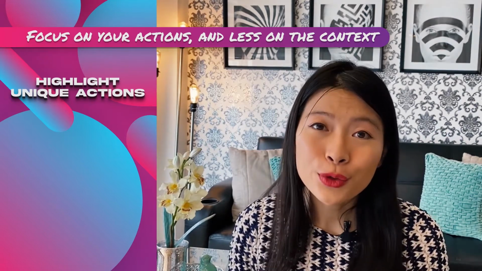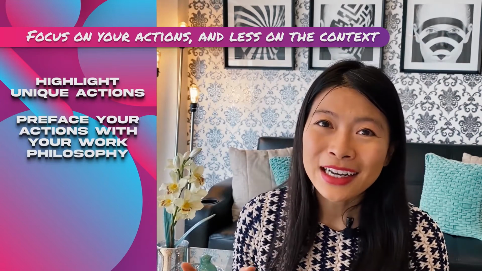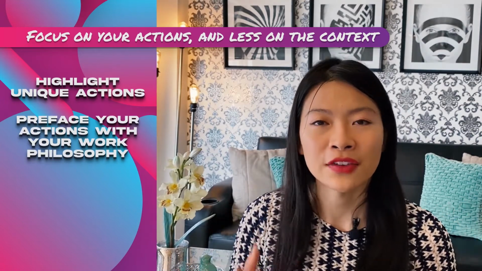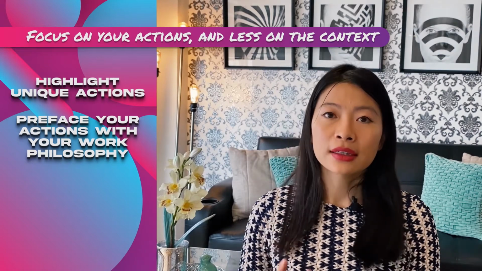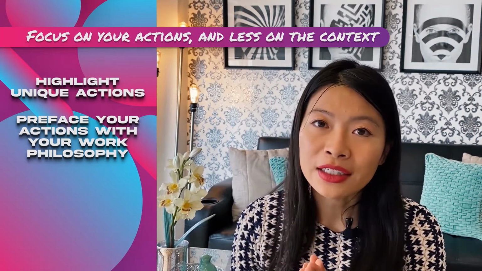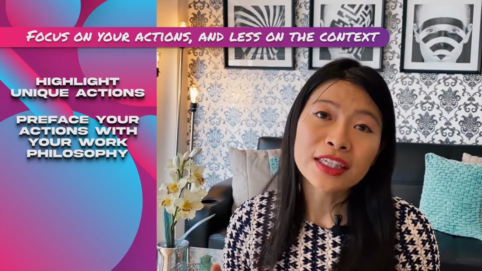Another way that you can show how you uniquely work is by prefacing your actions with your philosophy. So in the last example with the research, I might say something like, as a product leader, it's really important for the whole team, not just me or the researcher, to be the voice of the user.